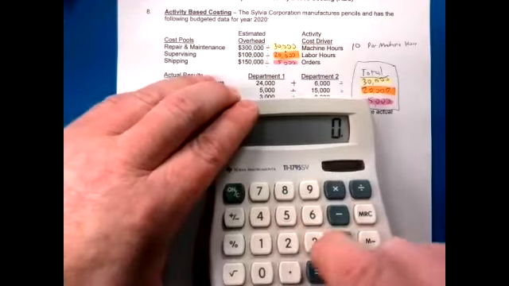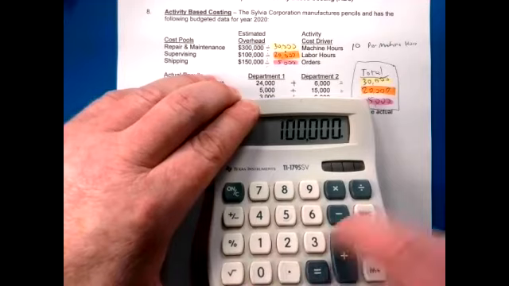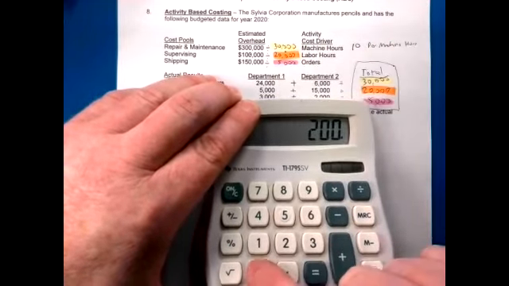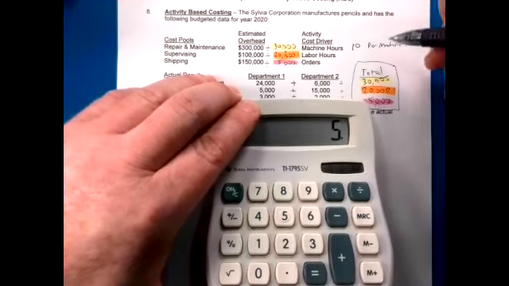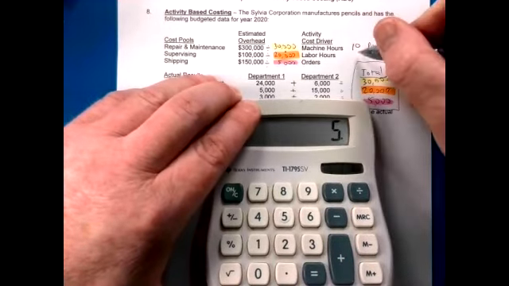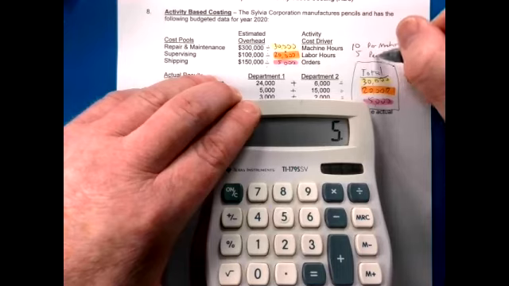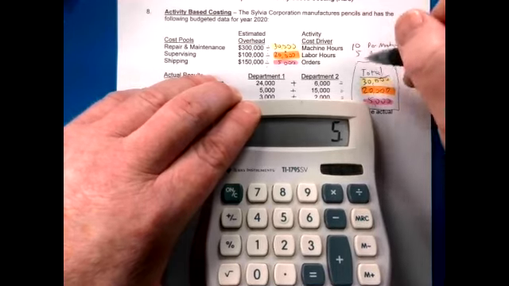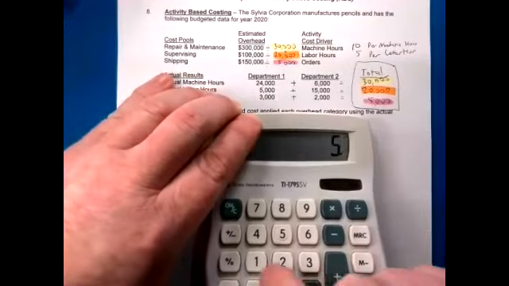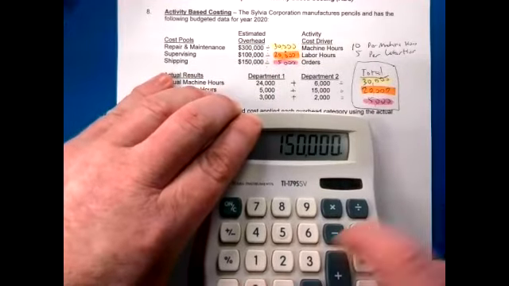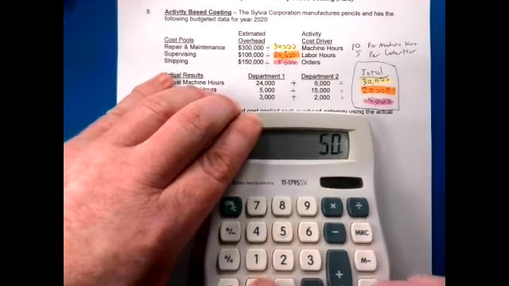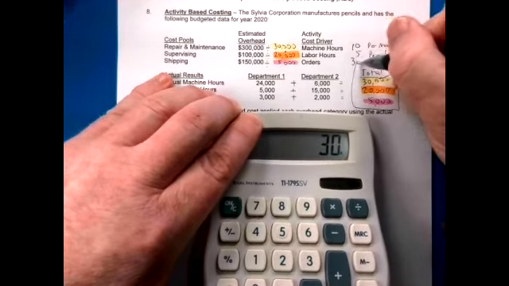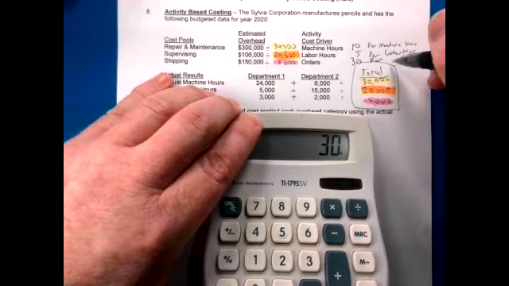Supervising is 100,000 divided by 20,000, $5 per labor hour. And shipping is 150,000 divided by 5,000 equals $30 per order.